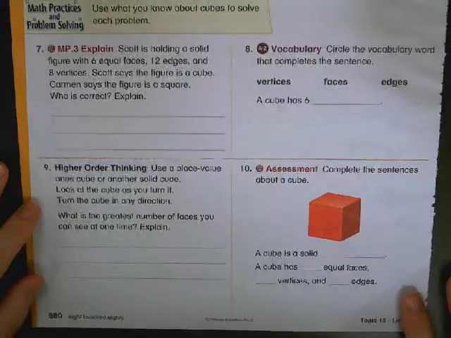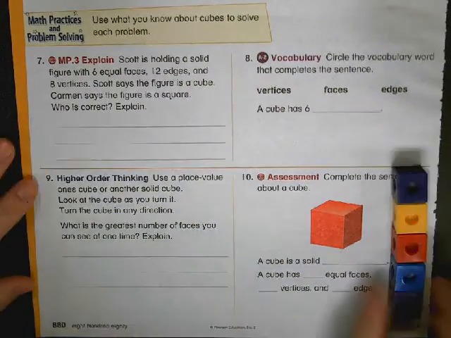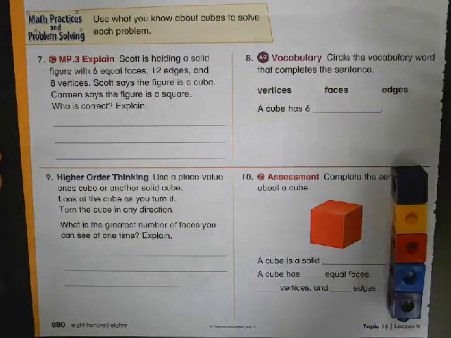Flip it on the back. Taking a look at the back. It says, use what you know about cubes to solve each problem. Again, you have cubes, so here's a cube right there to use. I'll put them over on the table.